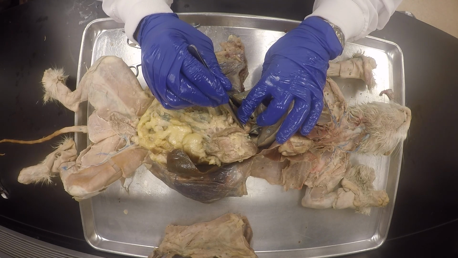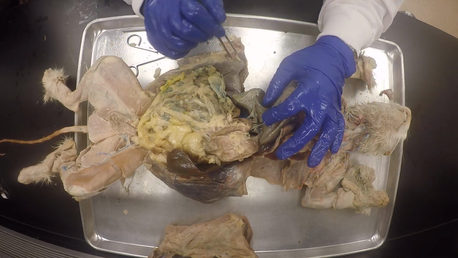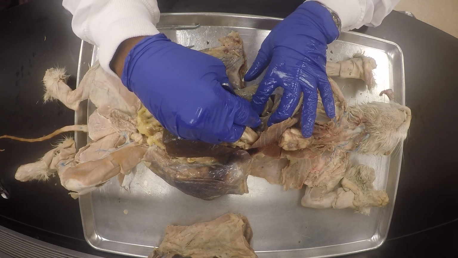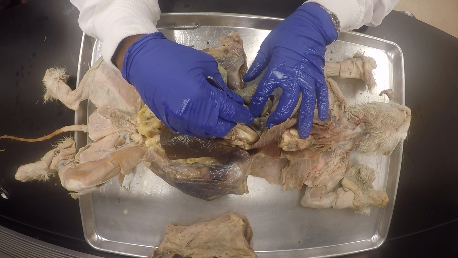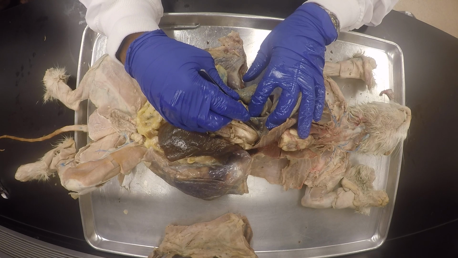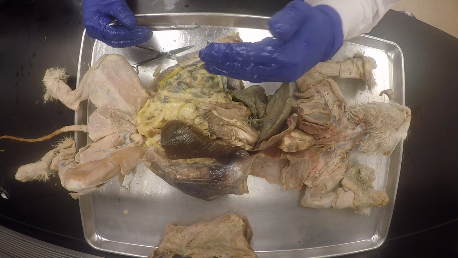So the pyloric sphincter regulates gastric emptying. When it opens up, the stomach empties. Up here is the cardiac sphincter, or the lower esophageal sphincter, that guards gastric filling. When it opens up, the stomach fills with food, with the bolus that comes through there.